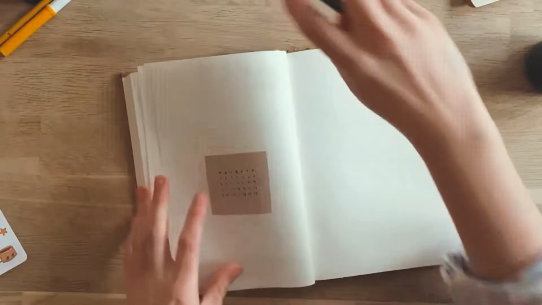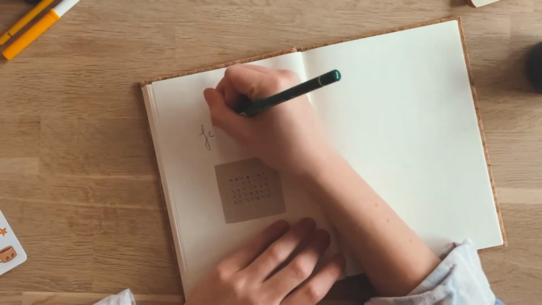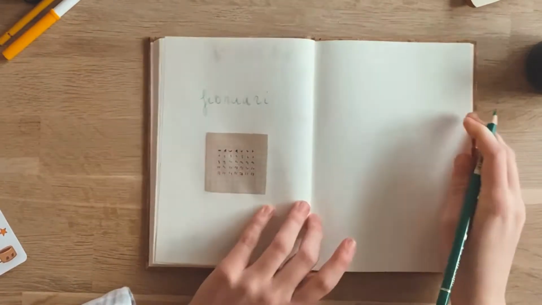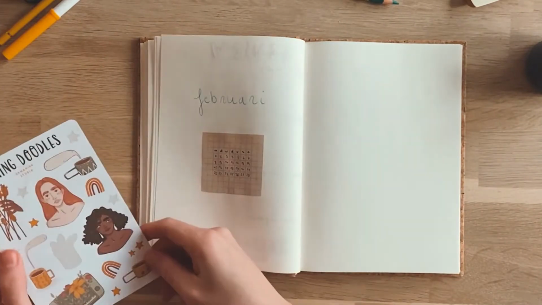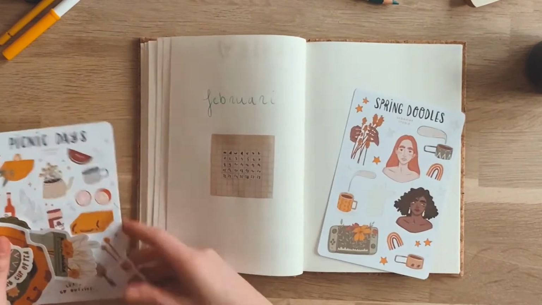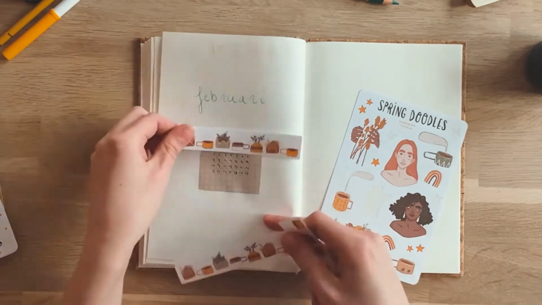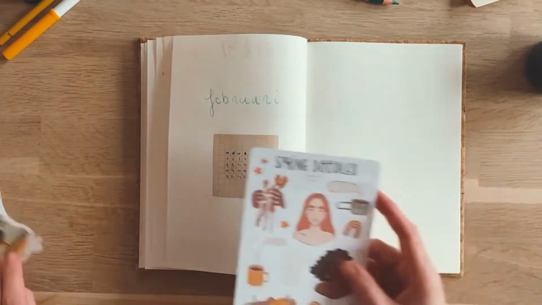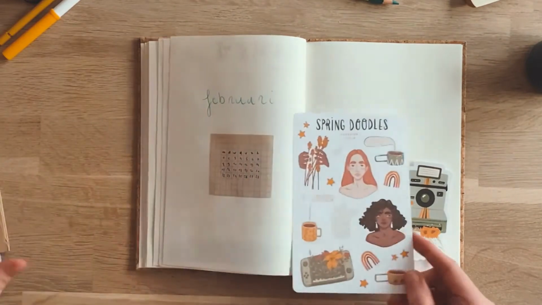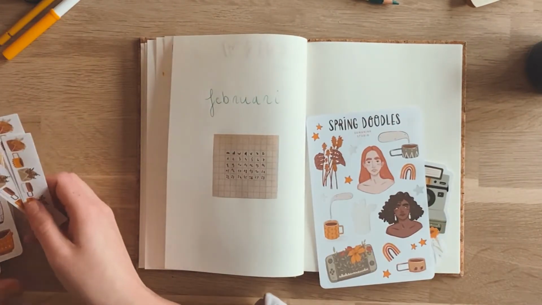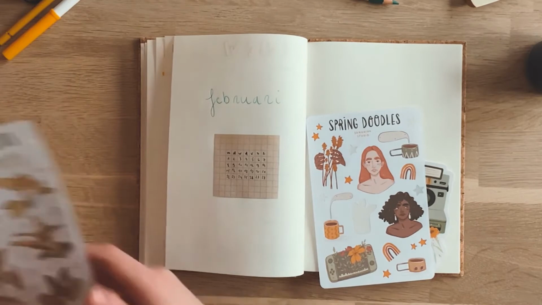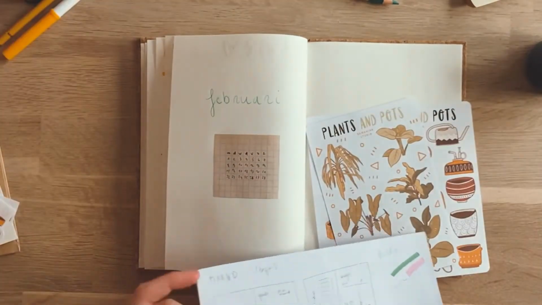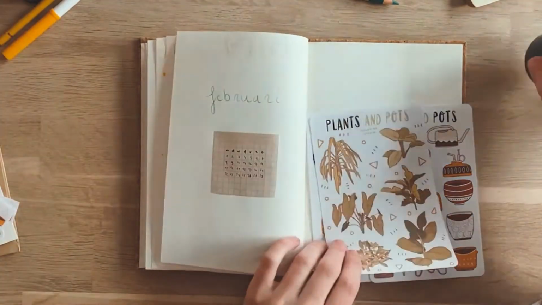So for February, this is actually quite a nice month to make the calendar for, because the weeks of the month fit perfectly in this grid, because the 1st of February was on a Monday and the last day of February is on a Sunday, and it's very satisfying to write down the small calendar.